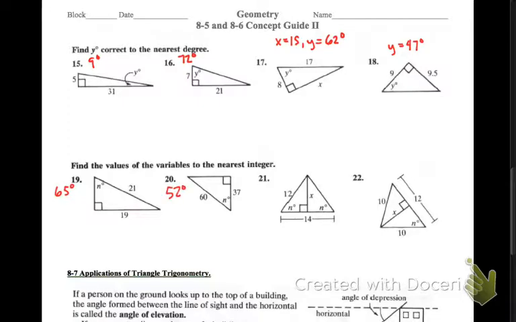Number 19, if you're using n degrees, you should have used sine of n degrees. Number 20, you should have used cosine of n degrees equals 37 over 60, etc.